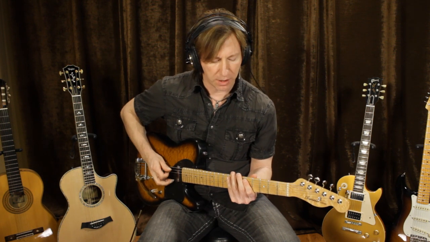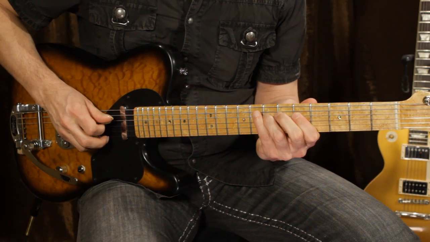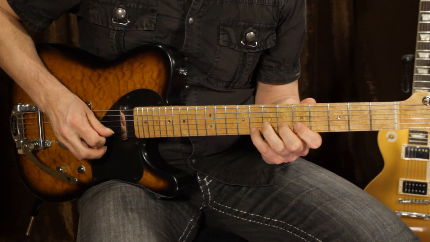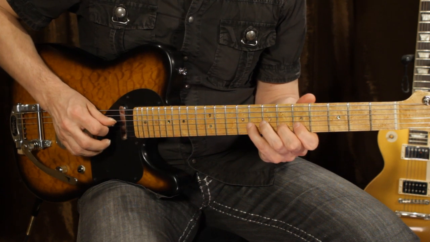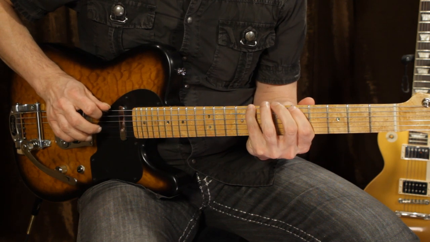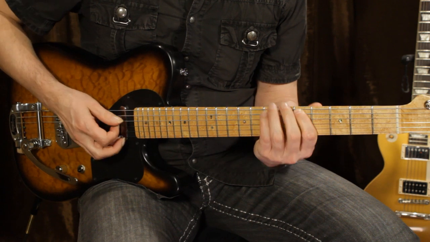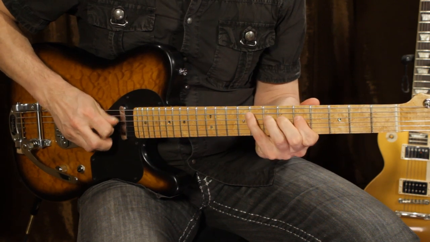Here's the scale shape, and this may or may not be familiar to you, but follow what I'm doing. Here we go, 3, 4. Okay, and that's all in position, okay? So you want to make up licks and resolve to that D minor chord from your D minor pentatonic. You can hear that works beautifully.